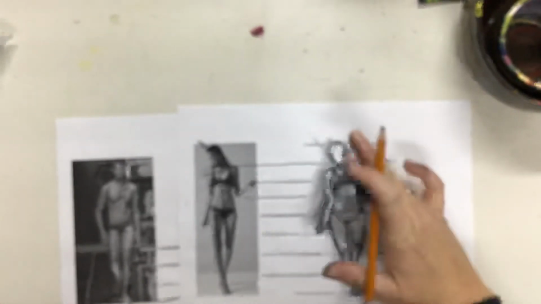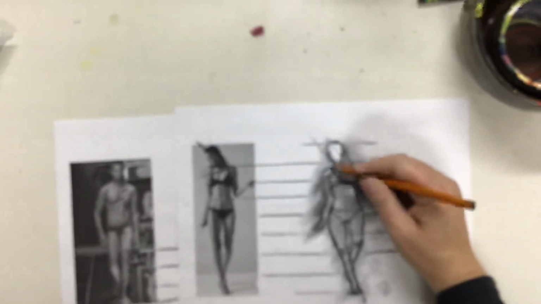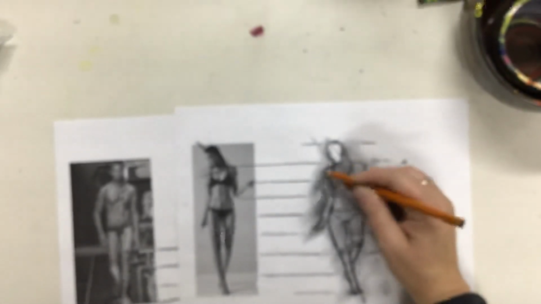But you can see here, as I get rid of some of my vine charcoal lines, my actual drawing of the figure can sort of show up. And it is a little bit more accurate than I maybe originally thought it was. I need to bring her shoulder up, maybe just a little. There we go. So go ahead and practice. Make sure you do both figures and upload a photo of your two figures to the Google Classroom.